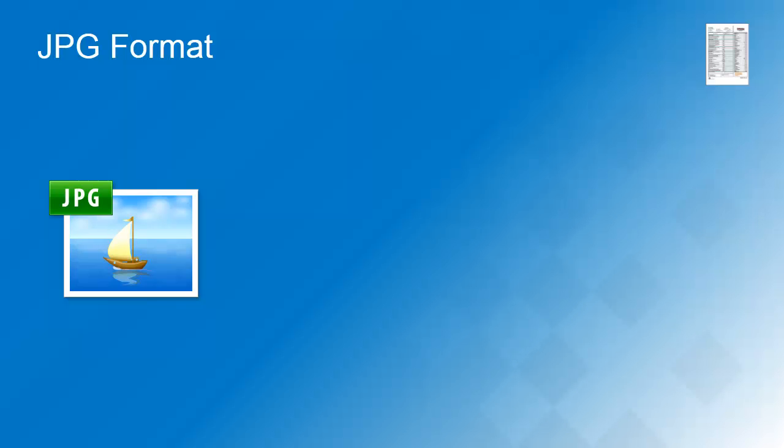The main reason is that one JPEG file can only contain a single image, which is an issue as soon as you deal with multi-page documents. It's optimized for color images and is not really recommended for black and white scans.